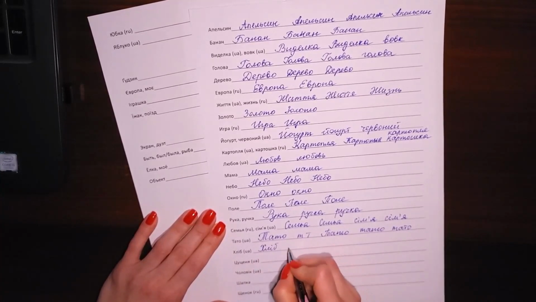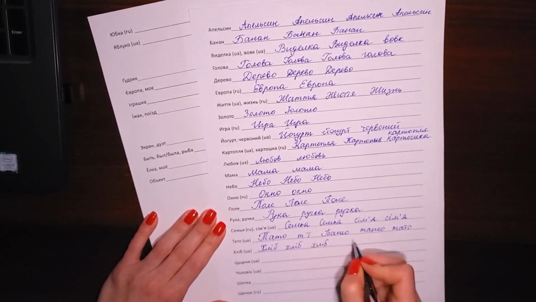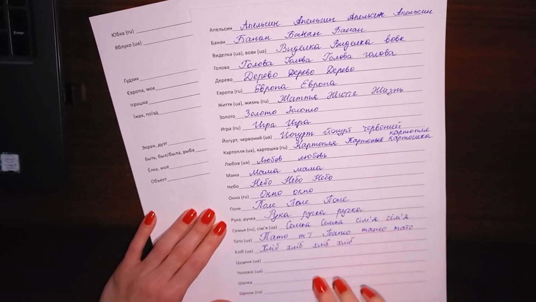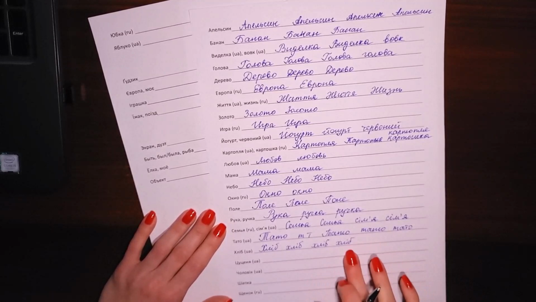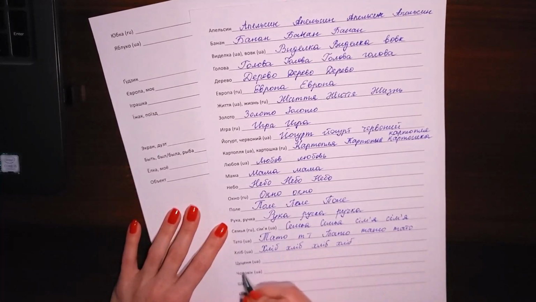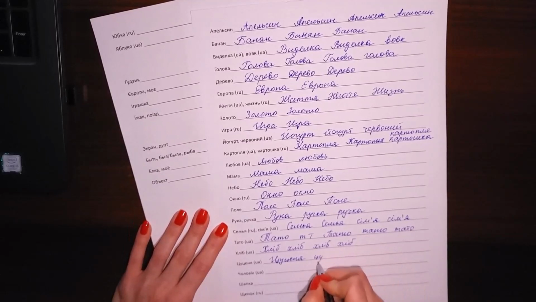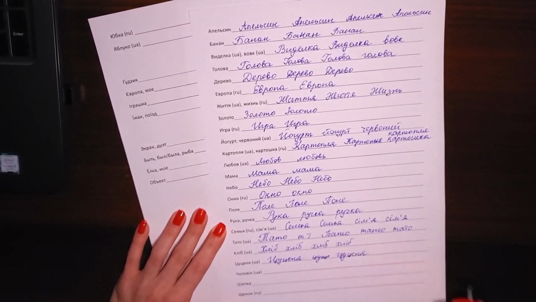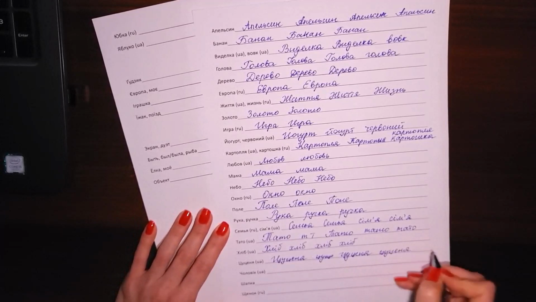Хлеб, bread, or хлеб. I am not used to writing this letter in this way. I write like this. Цуценя, puppy.